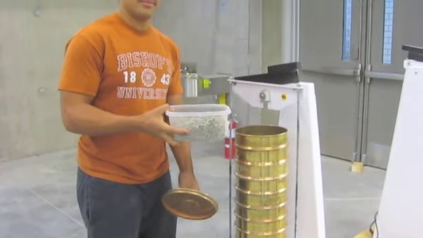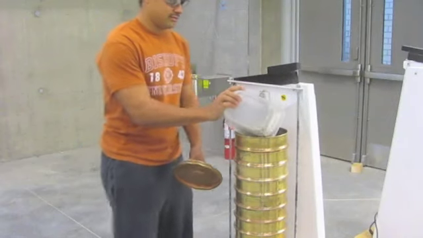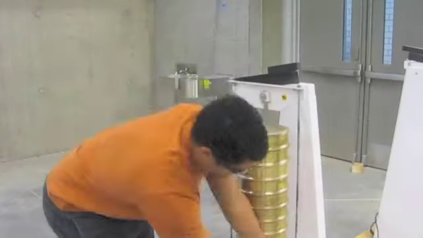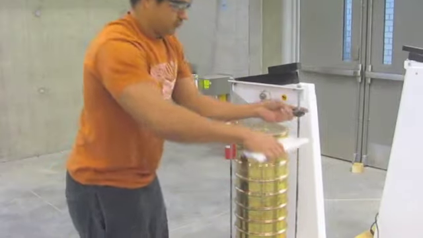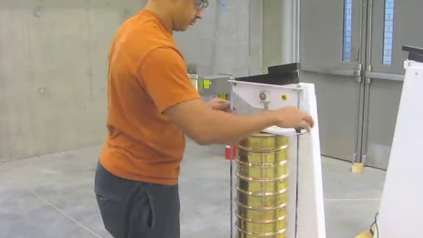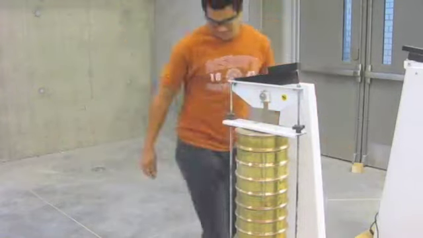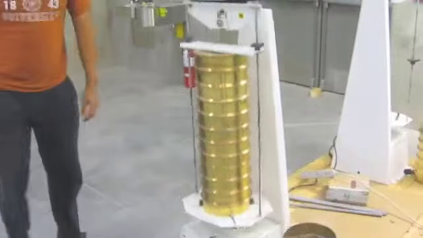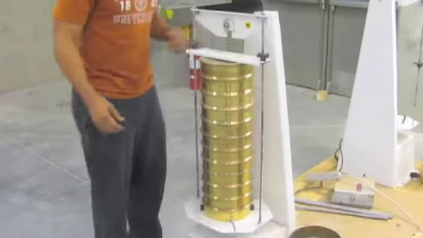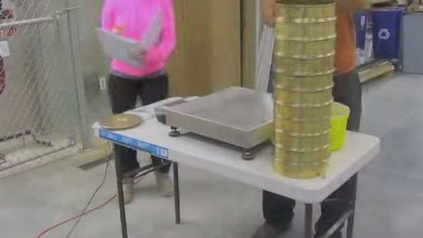Place the sieves in the sieve shaker and pour the weighed sample into the sieves. Ensure that the sieves are securely fastened prior to starting the shaker. The sieves need to be in the shaker for a period of 10 minutes. After 10 minutes, take the sieves out of the shaker.